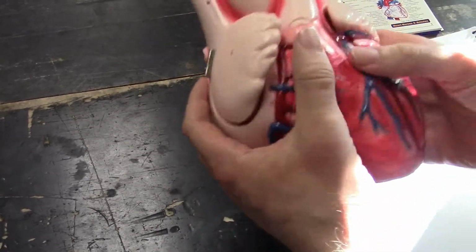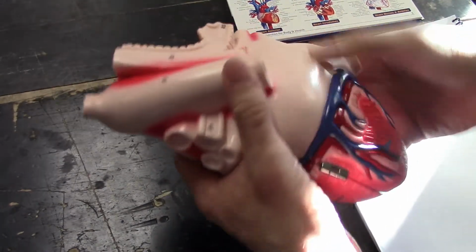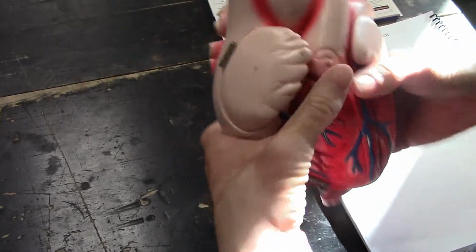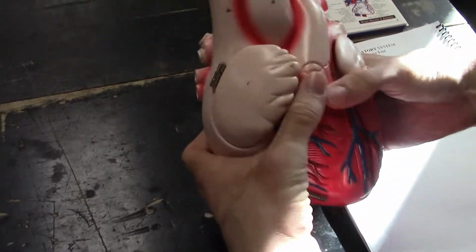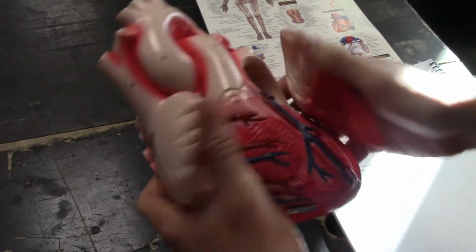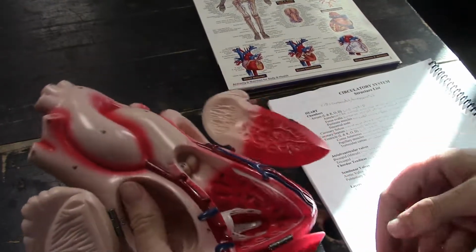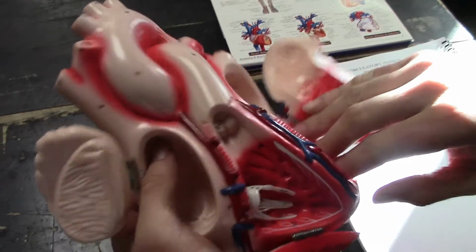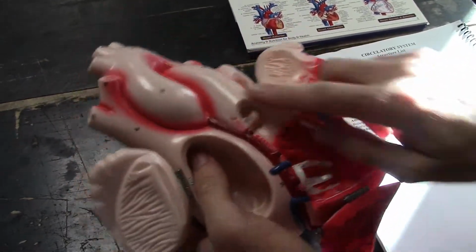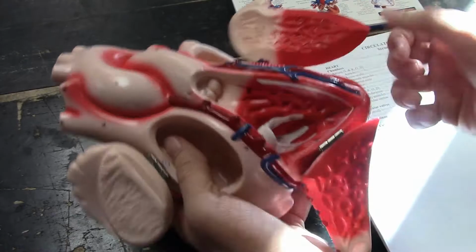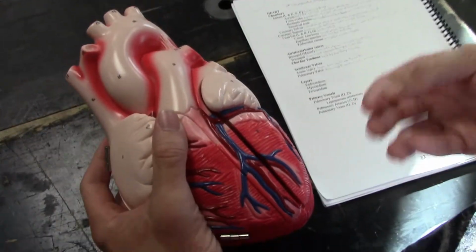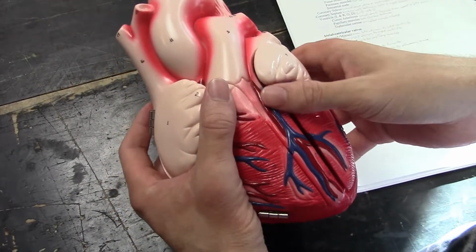Now, the part that separates the atria from the ventricles here is known as the coronary sulcus. It kind of forms a ring around it. And if you open up the heart, the part that serves as a dividing wall between the left and right halves is known as the septum.